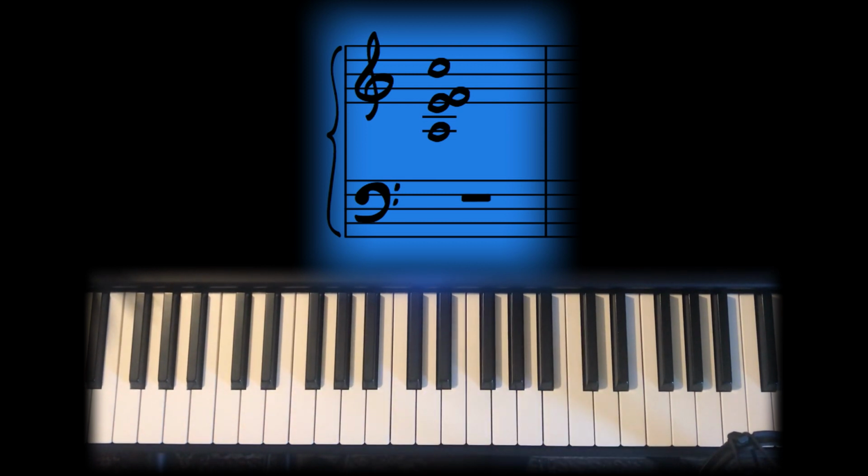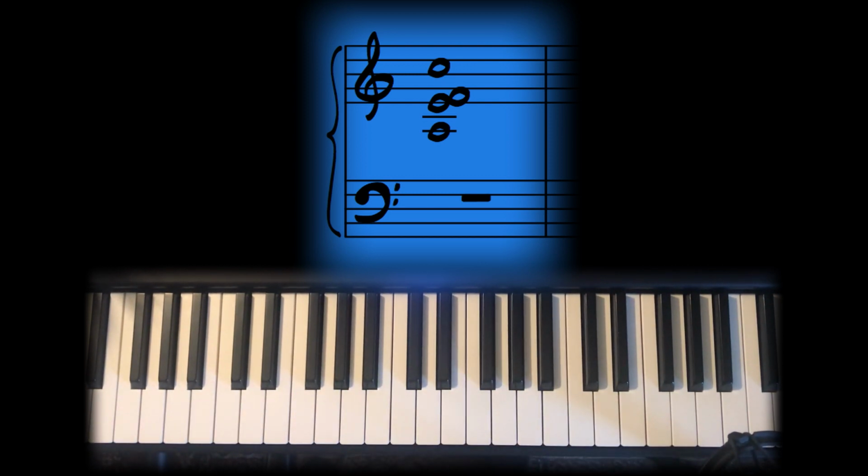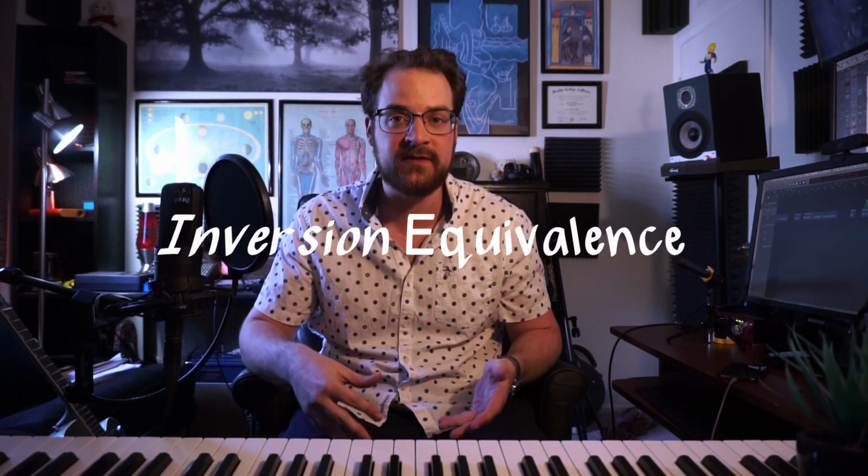Now, does this symmetry translate to the ear? I think it does. It's almost like you can hear these fifths rubbing up against each other, and that rub manifests as the dissonance that is the minor second. So I'm sure many of you realize that this could also be named an F major 7 chord. It's just an inversion, first inversion, right? While this is true in the abstract according to the idea of inversion equivalence, is it true perceptually?